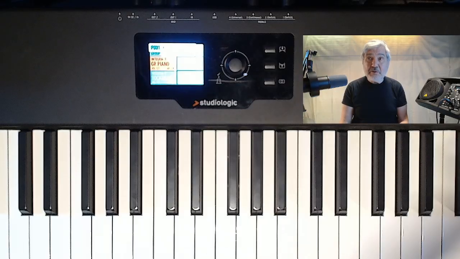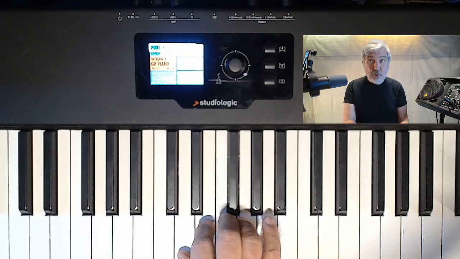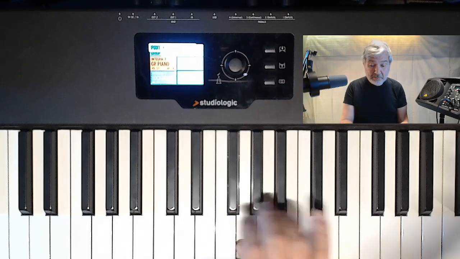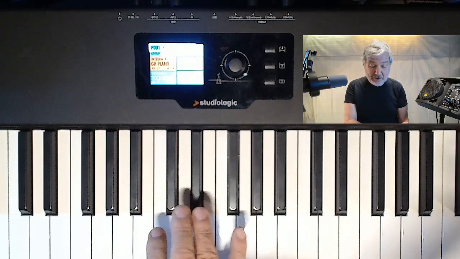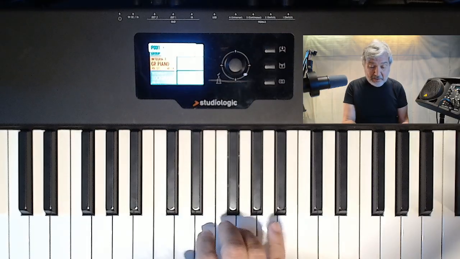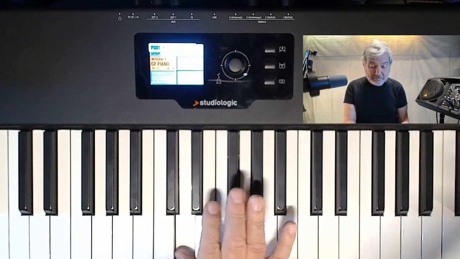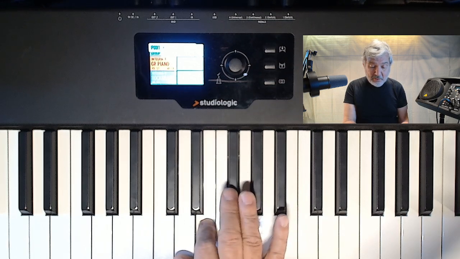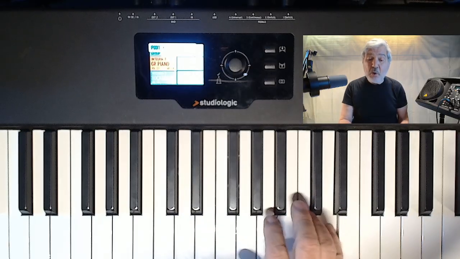And then we talked about the D Dorian mode. And we said, well, let's translate that to the C scale. So again, the D Dorian mode shape was root note, whole step, half step, whole step, half step, whole step.